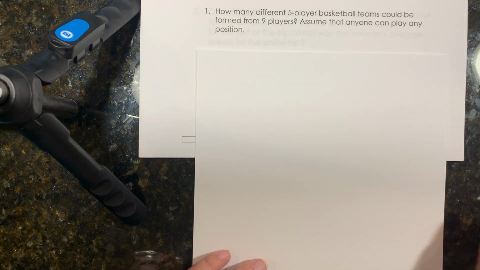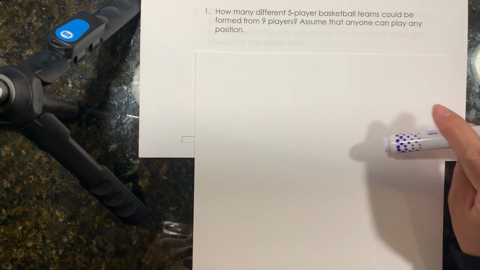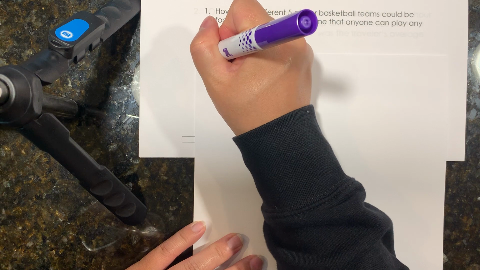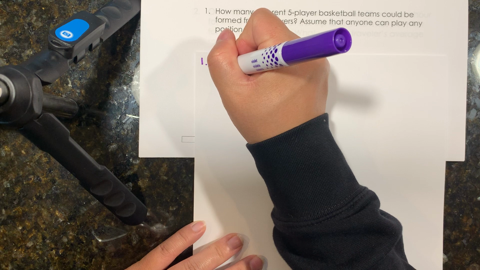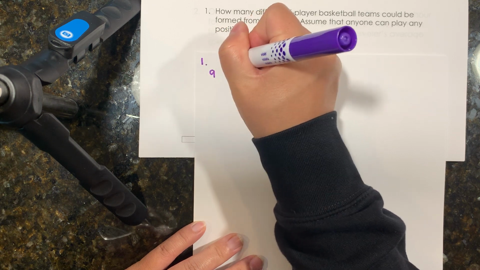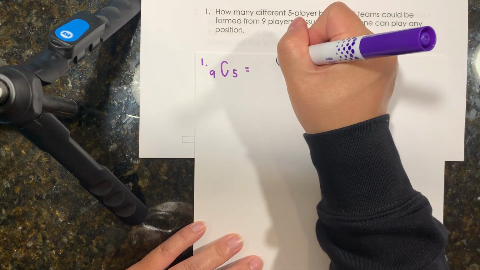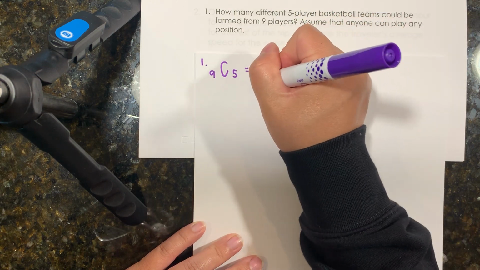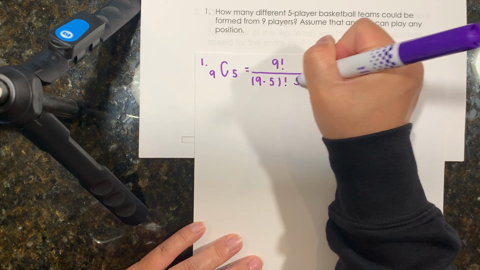Okay, so number 1 comes from, I think, lesson 76. It's how many different 5-player basketball teams could be formed from 9 players. Assume that anyone can play any position. So for number 1, we're going to be choosing from 9 players chosen 5 at a time. And that formula is going to be 9 factorial over 9 minus 5 factorial, and then 5 factorial.